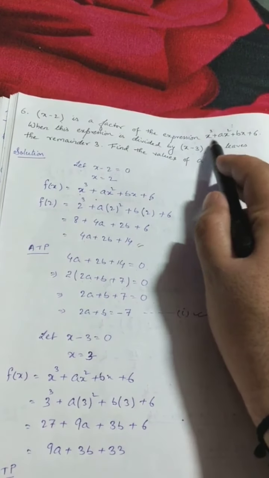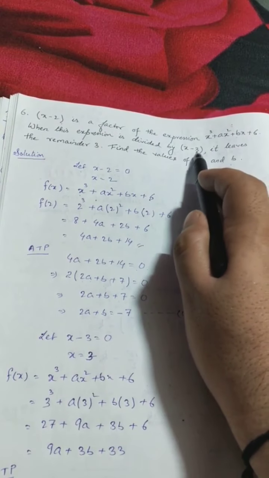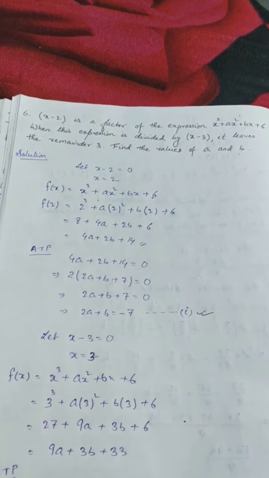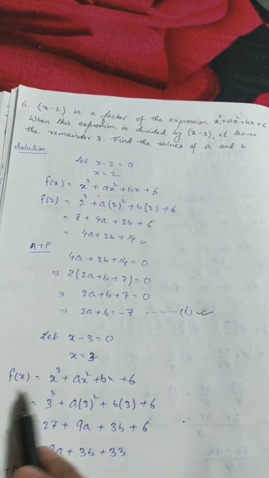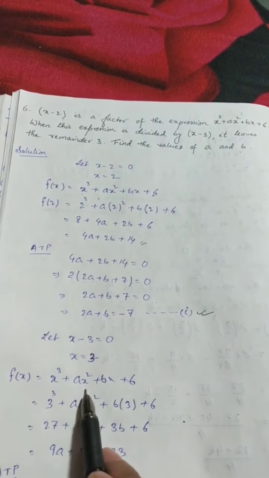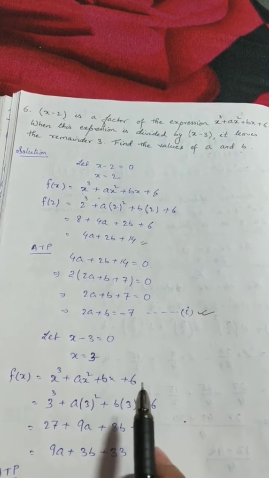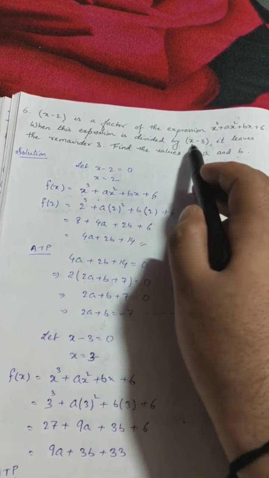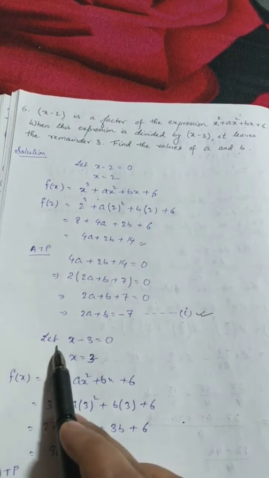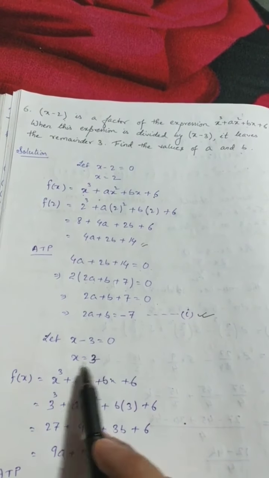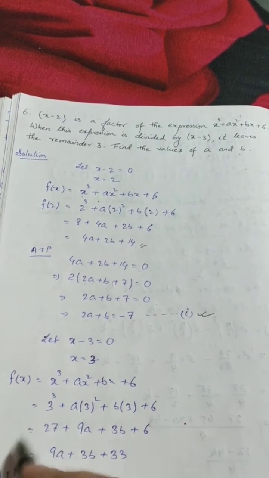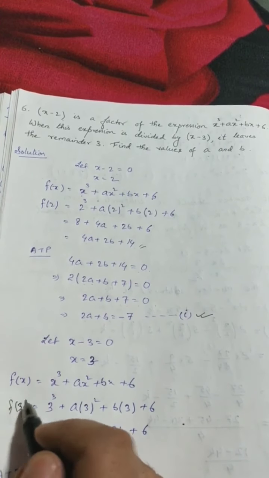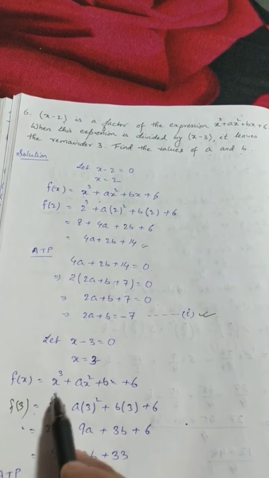Next, the next part is when we divide this expression by x minus 3, it will leave remainder 3. So again we take this expression which was f(x), so it will remain f(x). So f(x) is equal to x cube plus ax square plus bx plus 6. Now we are going to divide this by x minus 3, so let x minus 3 be equal to 0, so x is equal to 3.